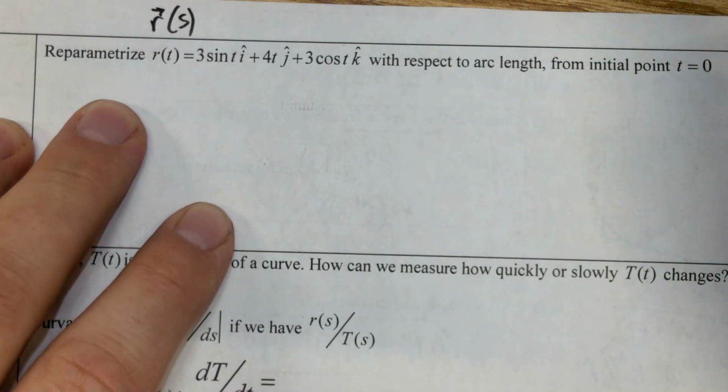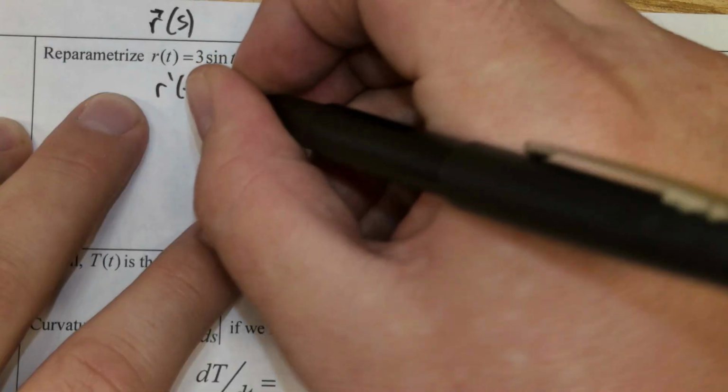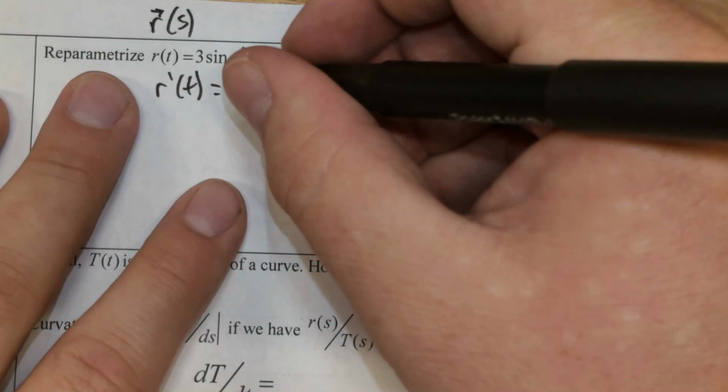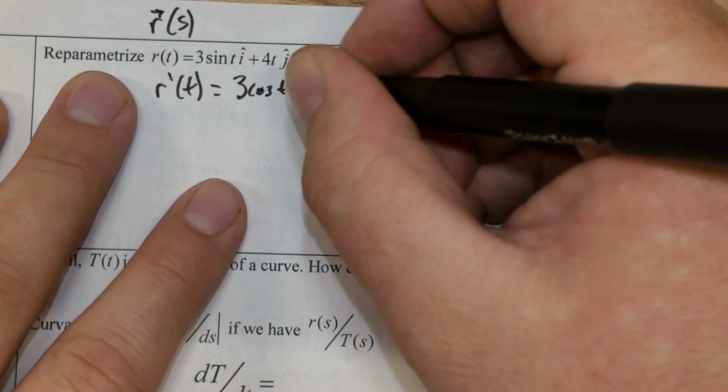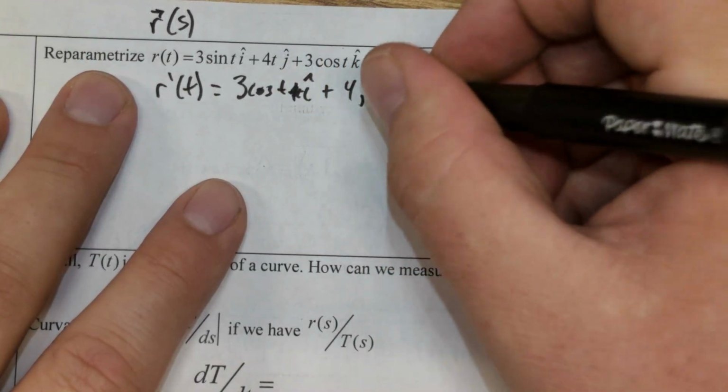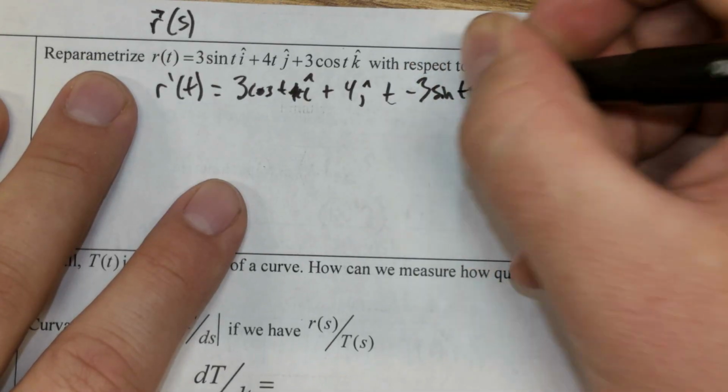I need to get r prime. In fact, I need to get the magnitude of r prime, but we'll get there next. The derivative of r gives me 3 cos t i direction, 4 j direction, negative 3 sine t k direction. Okay?